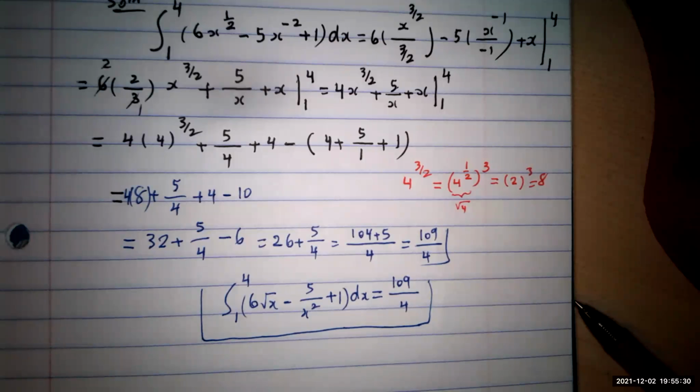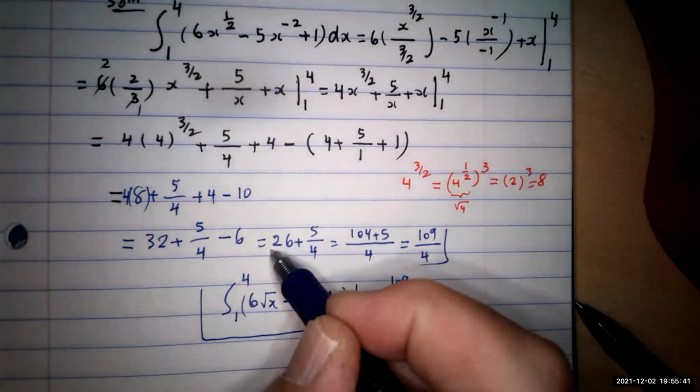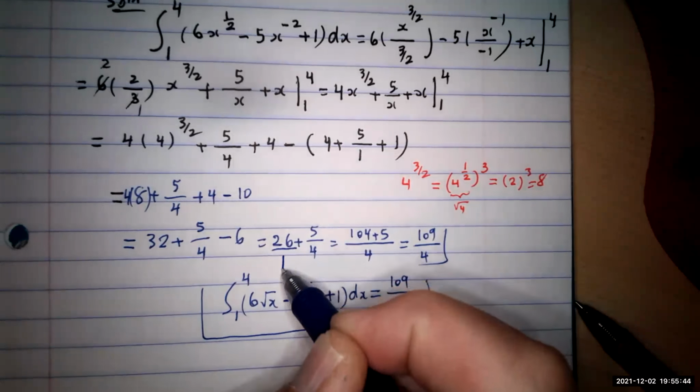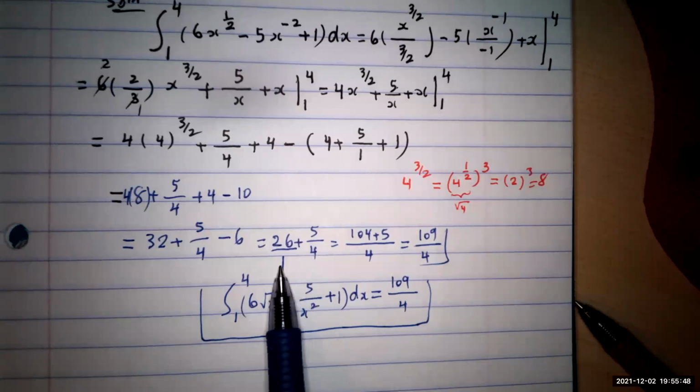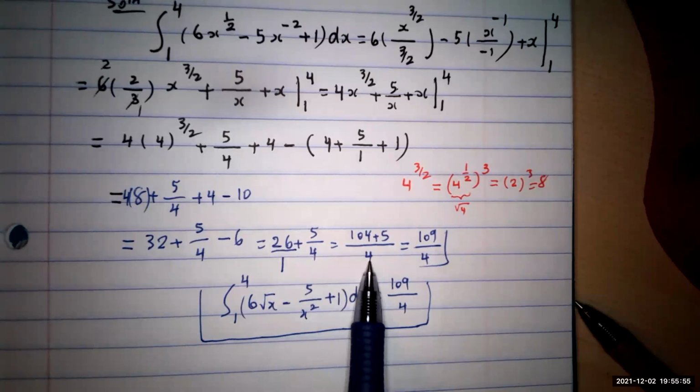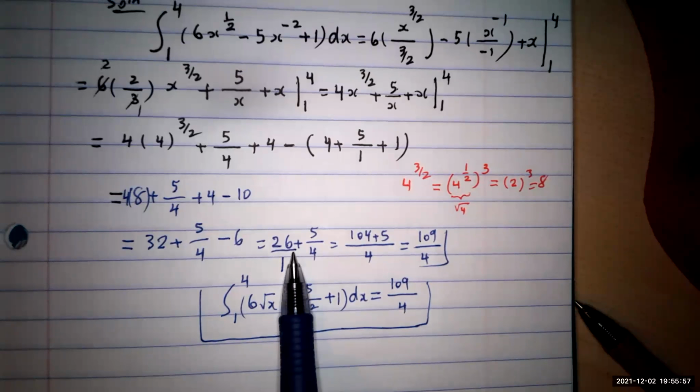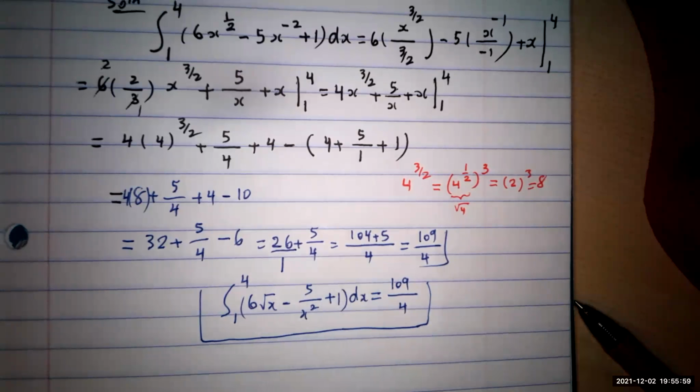Explain how I got the 104. Just common denominator here. The common denominator would be 4. So you have to multiply 26 by 4, because this is 26 over 1. When you want to add the fractions, you need to have the common denominator. So the denominator is 4, and we multiply the top and the bottom by 4. So the bottom one would be 4, which is here, and the top, 4 times 26, is 104. You get that common denominator.